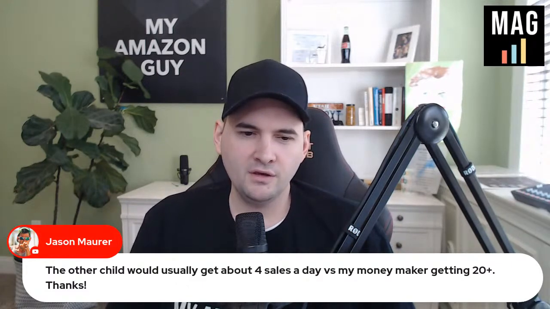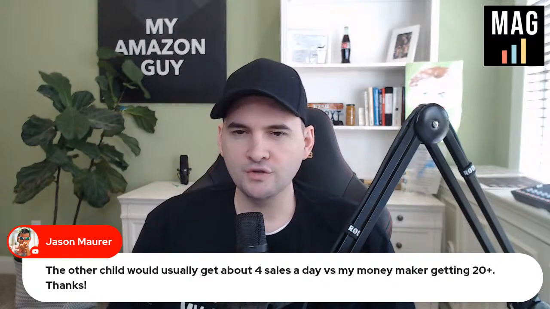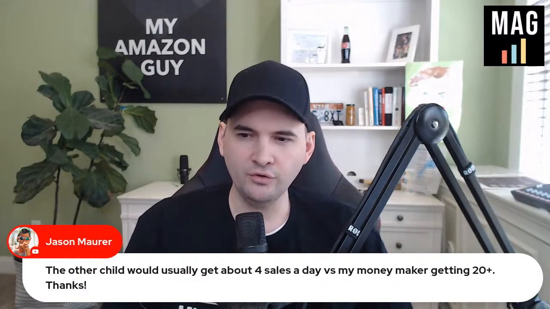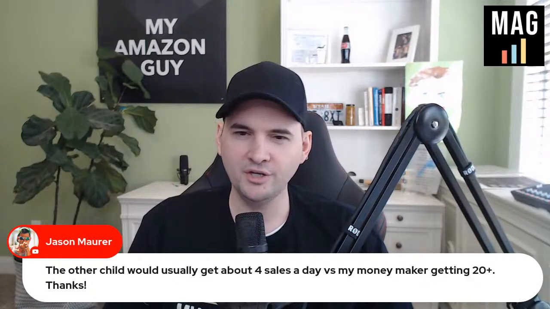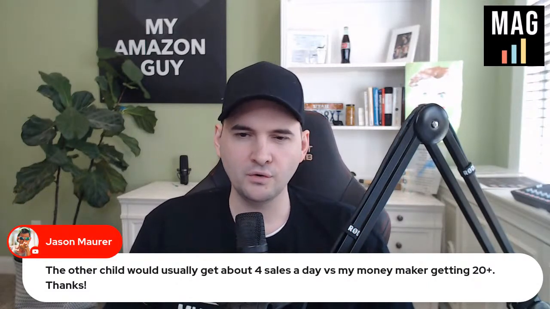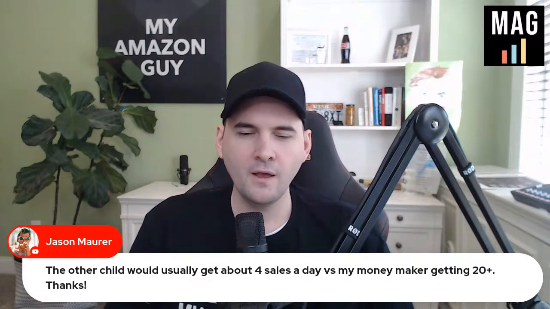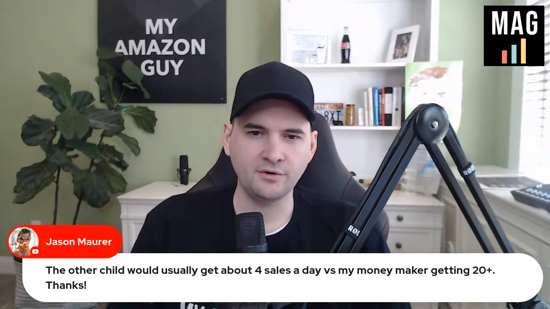If you let the moneymaker ASIN go out of stock or close it, you'll probably have the same results. The other child variation should pick up. It won't go to 20 a day, but it'll probably go to like 7 or 8. So it'll double the weaker of the 2 ASINs, but it will not make up the difference.